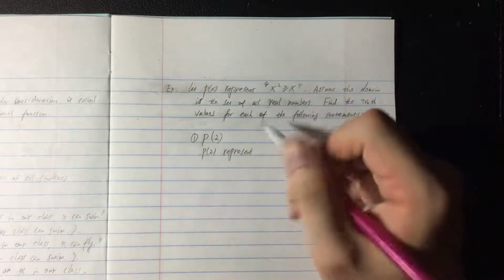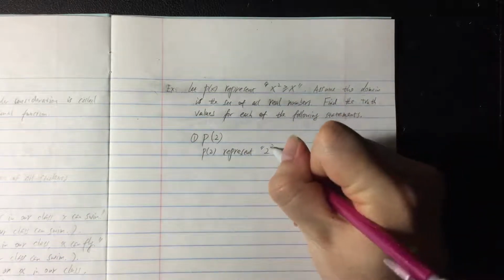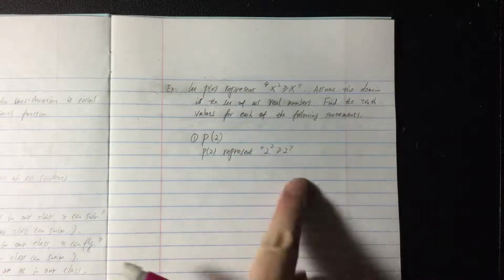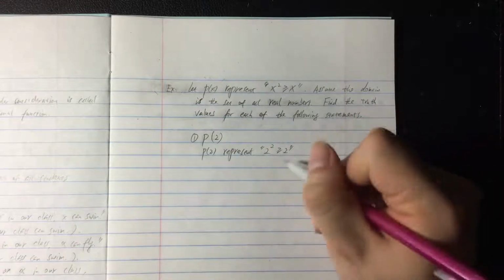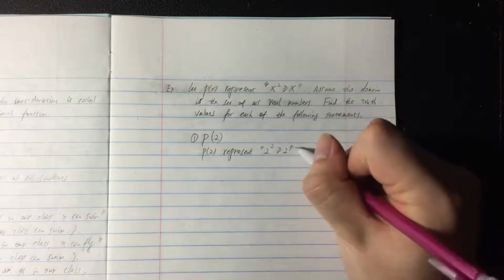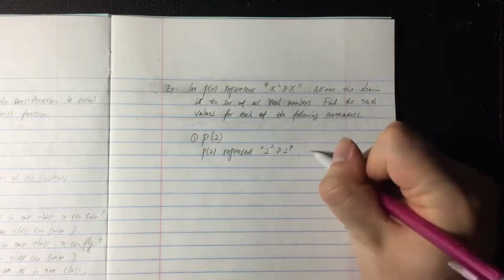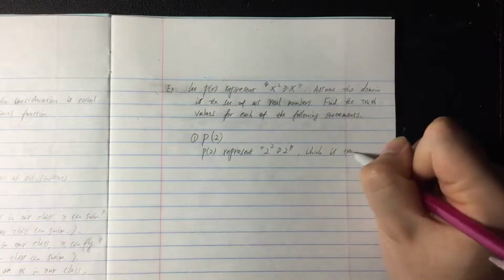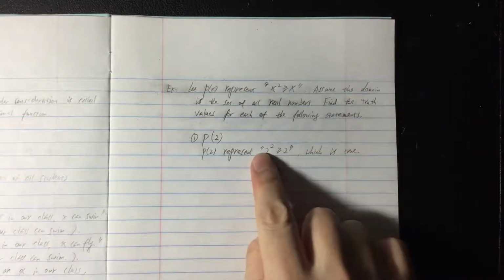P of 2 represents 2 squared is greater or equal to 2, which is true. We know that 2 squared is 4. 4 is greater or equal to 2.